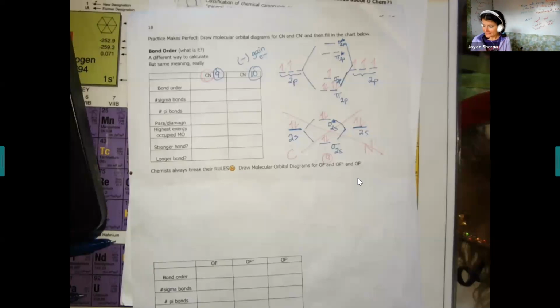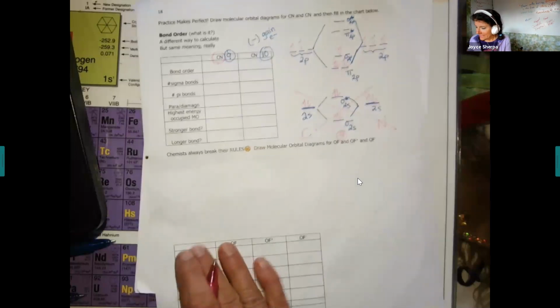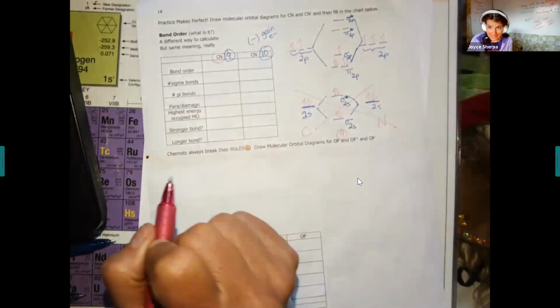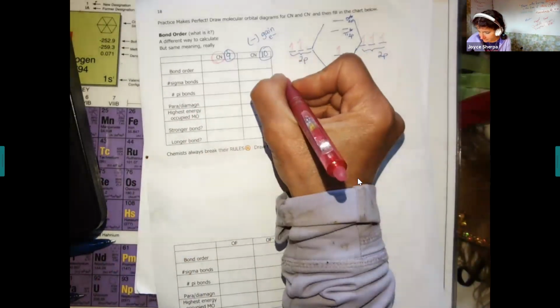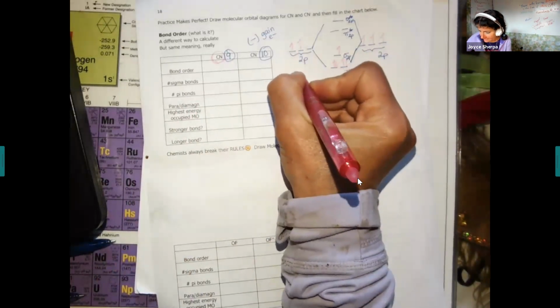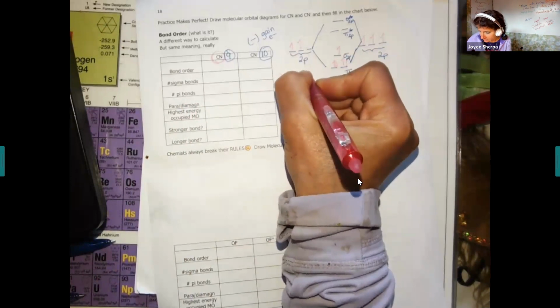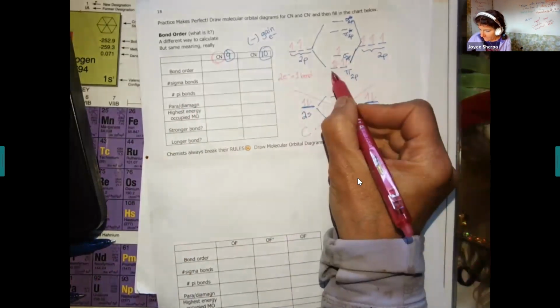So let's just talk about the CN first. The bond order is going to be 2.5. I'm going to show you a trick to finding bond order. I'm going to show you 2 ways to do it. If you do your sigma and pi bonds, so there's 2 pi bonds. 2 electrons equals 1 bond. So 1, 2.